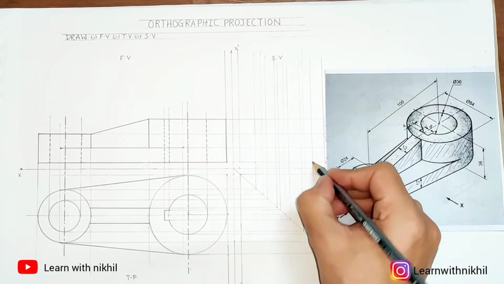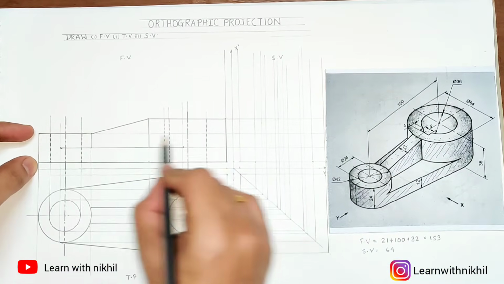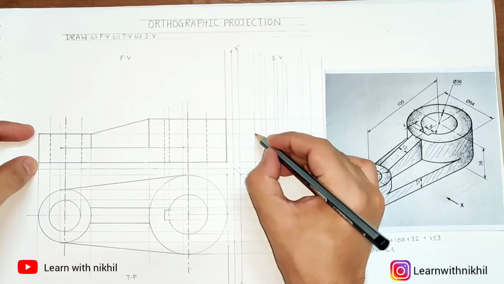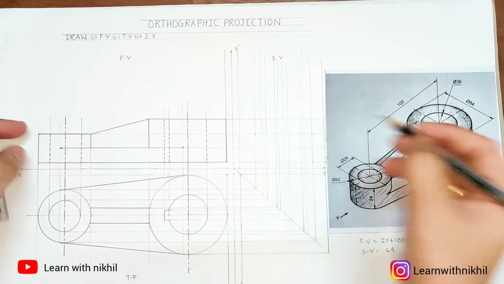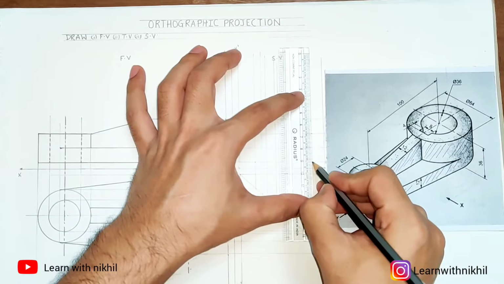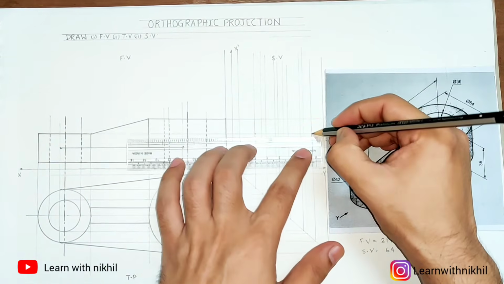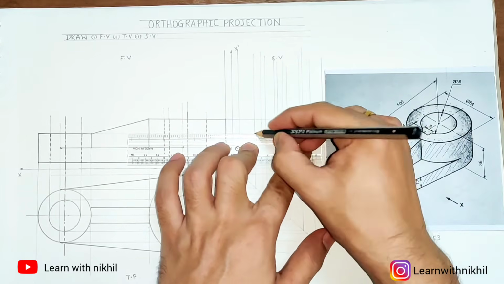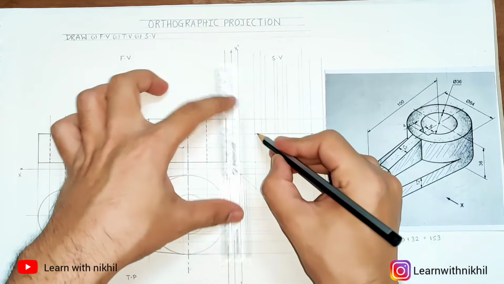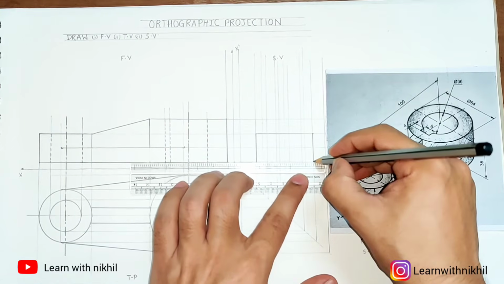So for the smaller circle, this is the projection. It will look like a rectangle. The height of that cylinder is projected from the front view. So with these dimensions, we will draw a rectangle. Basically it is a cylinder, and from the side view, it looks like a rectangle.